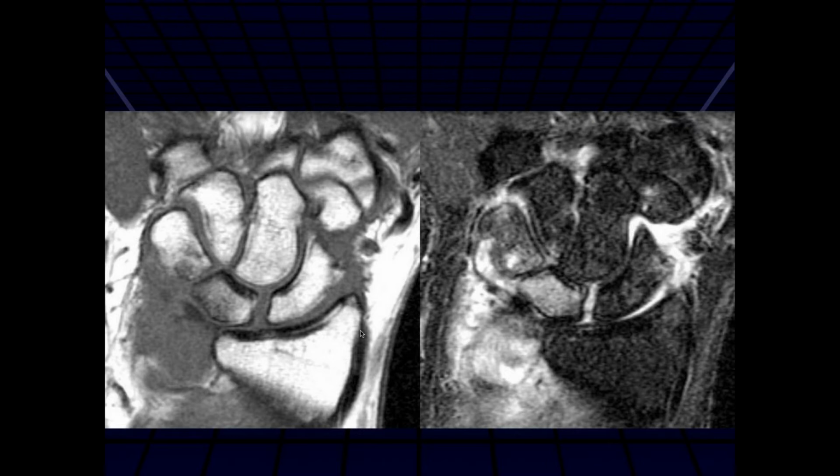Okay, so here again we can see increased signal and marrow edema in the ulnar proximal aspect of the triquetrum, and there's also edema within the proximal lunate. So I would be concerned about the lunotriquetral ligament and would check to see if it's intact. And I do not see the TFCC attachments to the ulna very well on this image.